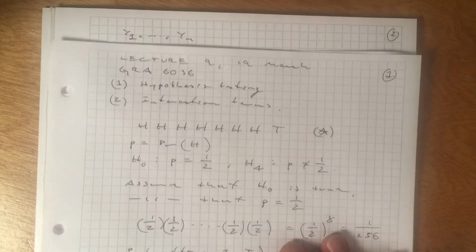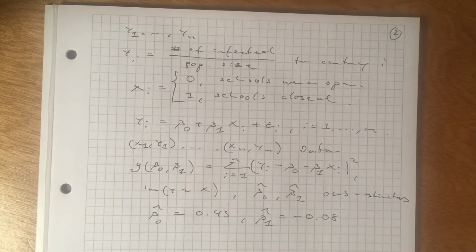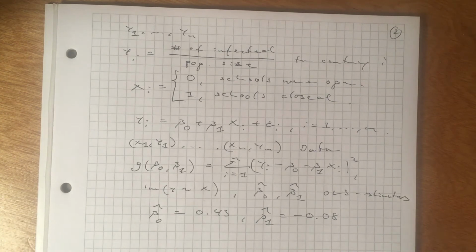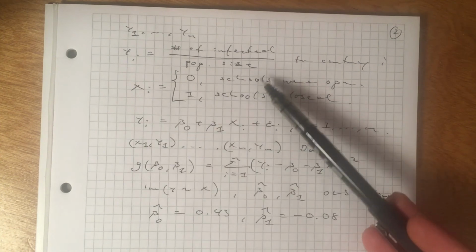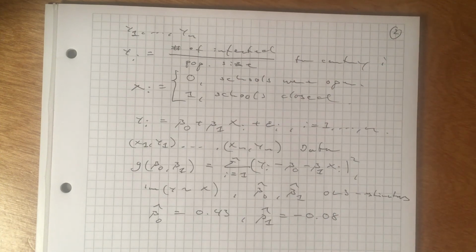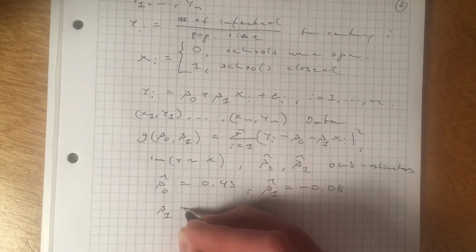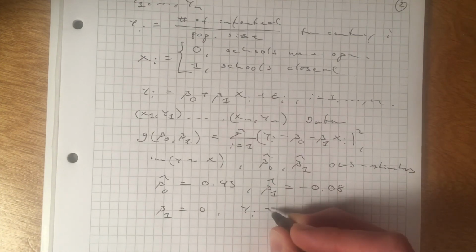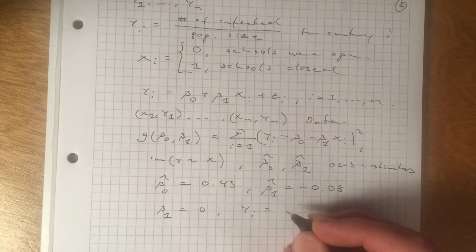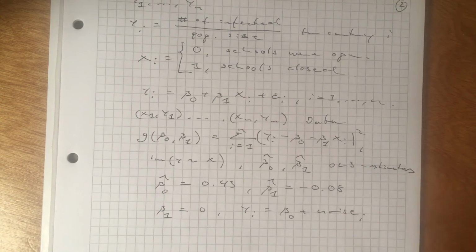We'll ask the same question in this regression problem. Let's say that in reality there is no effect of closing the schools or not on the share of infected people, which means that the true beta 1 is 0. You could say the correct model for the world is just one in which yi is equal to beta 0 plus some noise.